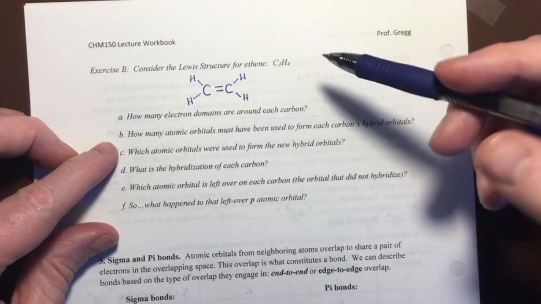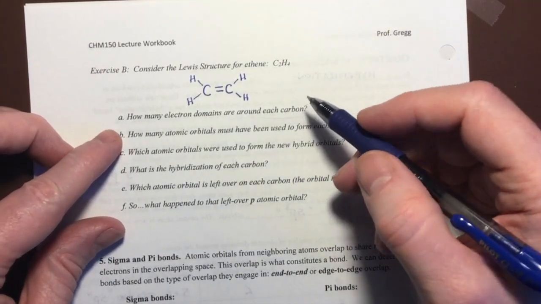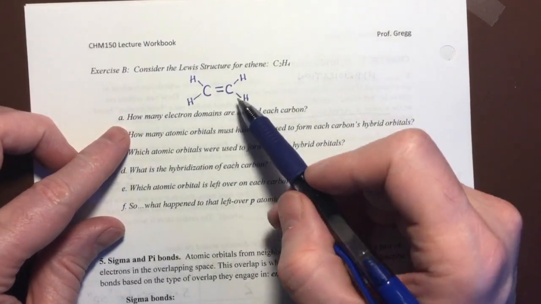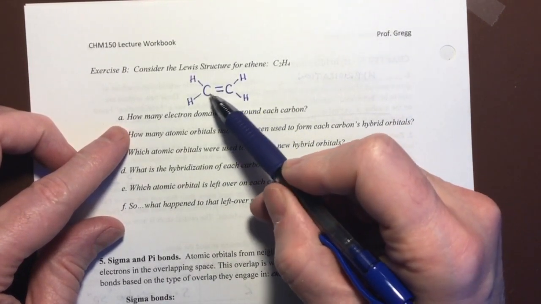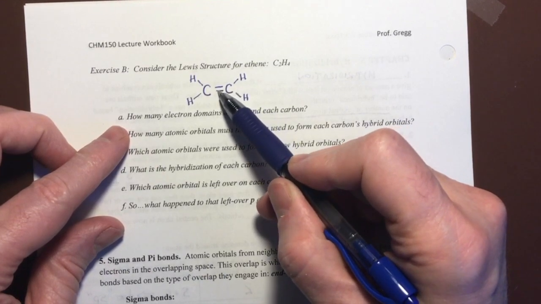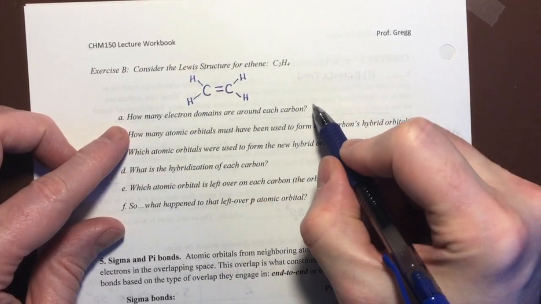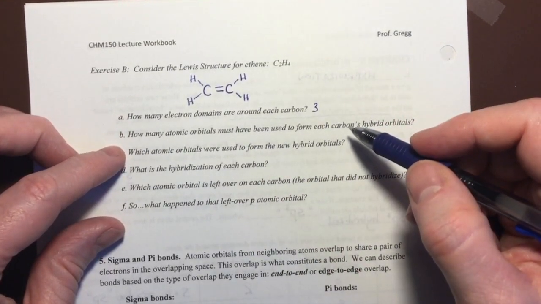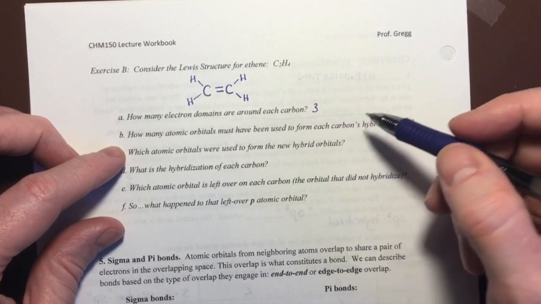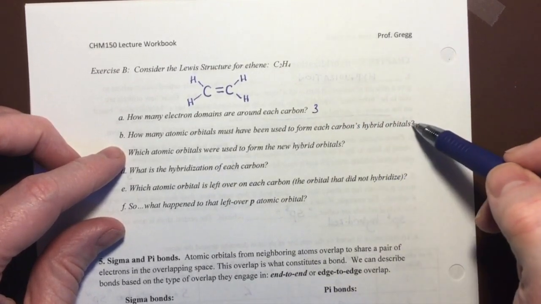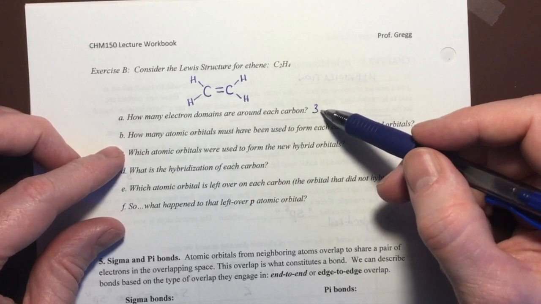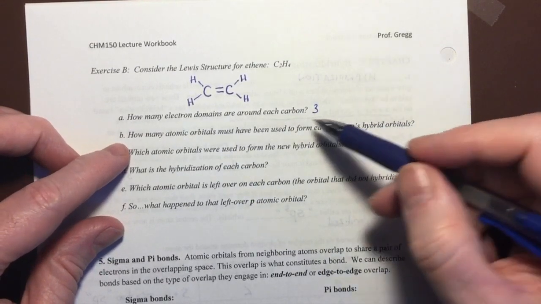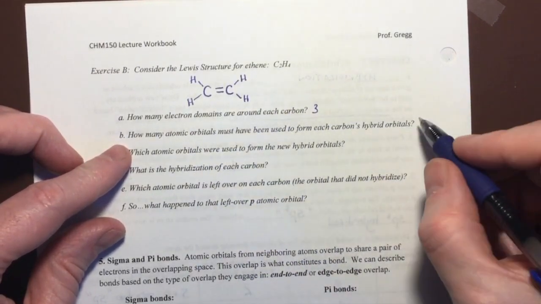Okay, coming back from pausing the video, we're going to answer these questions. How many electron domains are around each carbon? Carbons are identical, so they have 1, 2, 3. 3 electron domains are around each carbon. How many atomic orbitals must have been used to form each carbon's hybrid orbitals? Well, I had 3 electron domains, so I had to have 3 hybrid orbitals, and therefore I must have used 3 atomic orbitals.